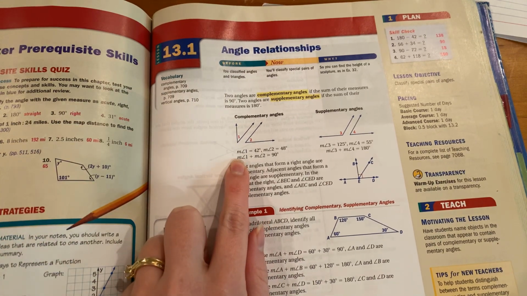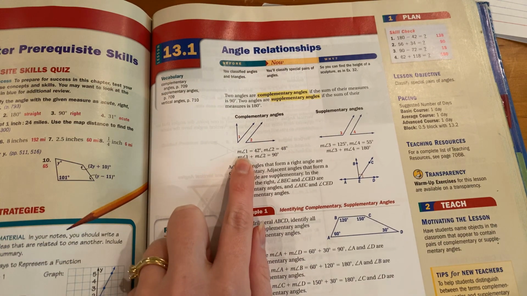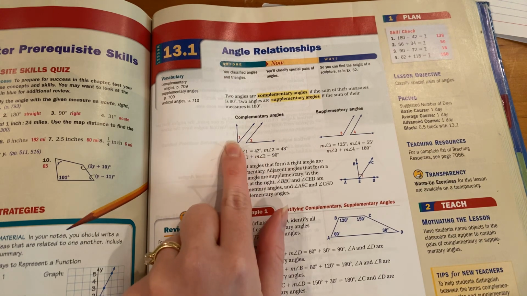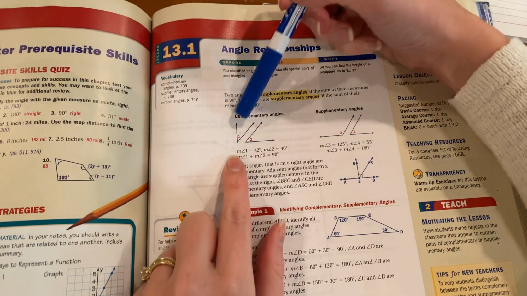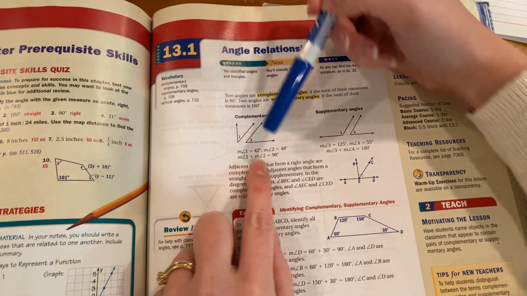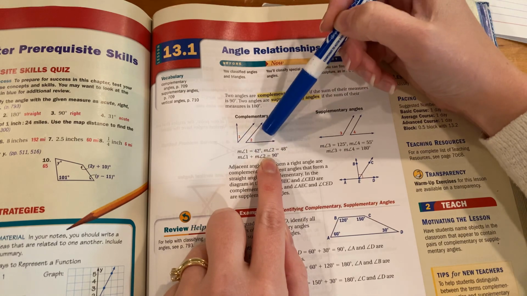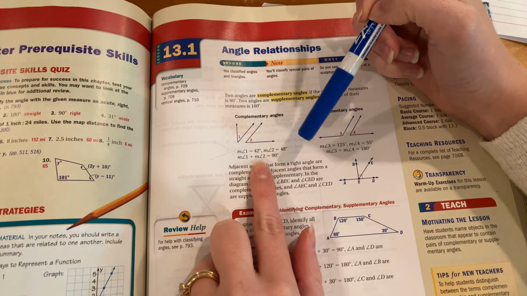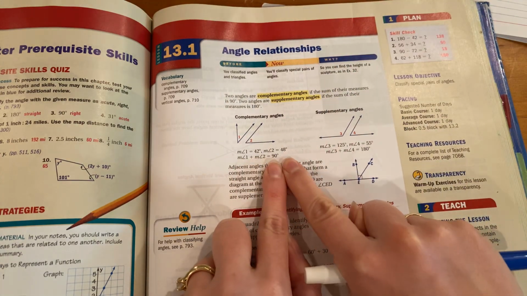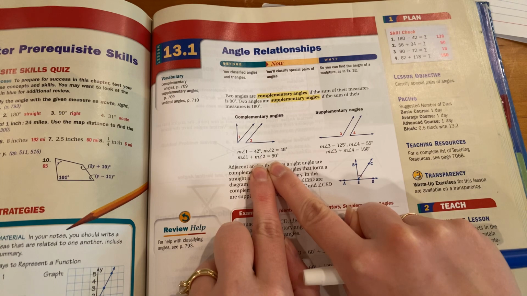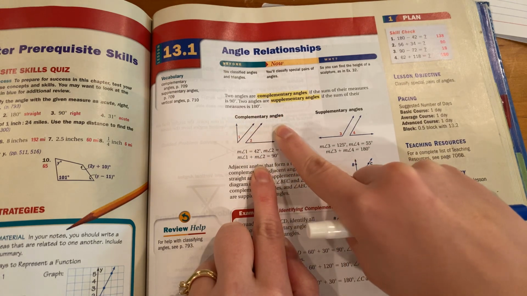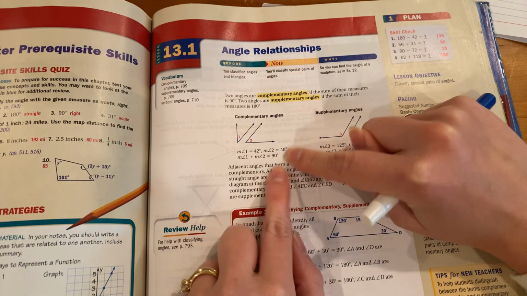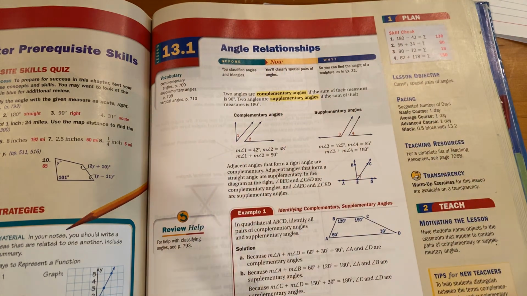Then they have this M with this fun little symbol right here. It's the angle measurement symbol. So the measure of angle 1 is equal to 42 degrees. And then they tell you the measure of angle 2 is 48 degrees. So for them to be complementary, 1 plus 2 has to equal 90. And in this case, 42 plus 48 is 90. So more than them just telling us they're complementary angles, 42 plus 48 sums to 90, therefore making them complementary.